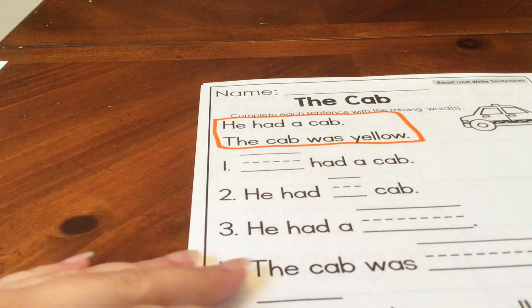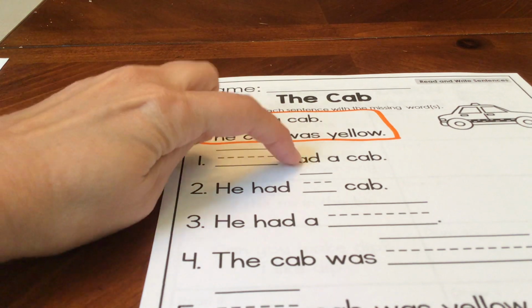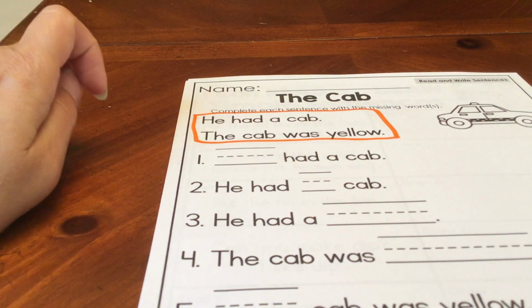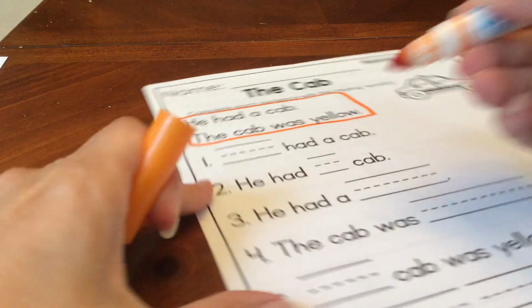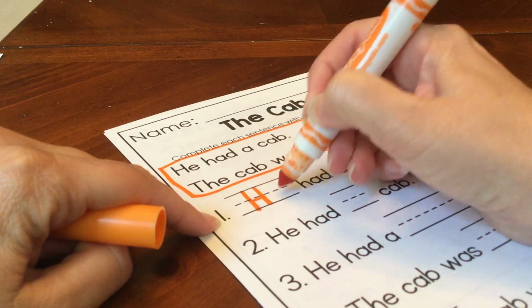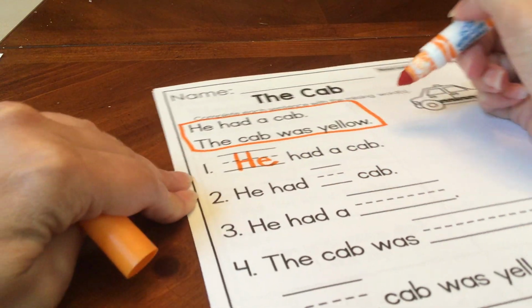So a cab, like a taxi. Blank had a cab. Who had a cab? Look back at your story and see what word is missing. He had a cab. So on that line, we've got to write he. This is the beginning of our sentence. It is the first word in the sentence, so it gets a capital letter. He had a cab.